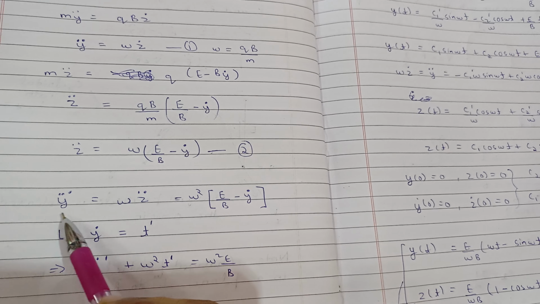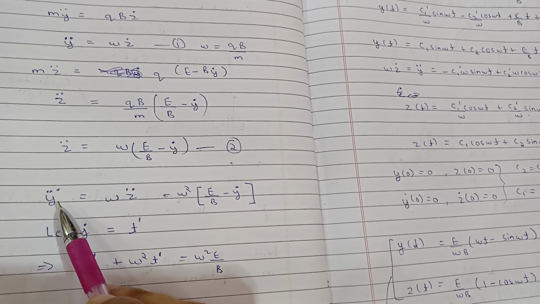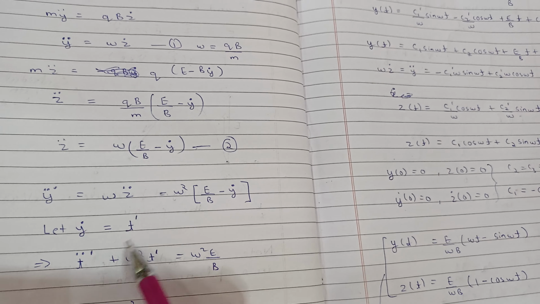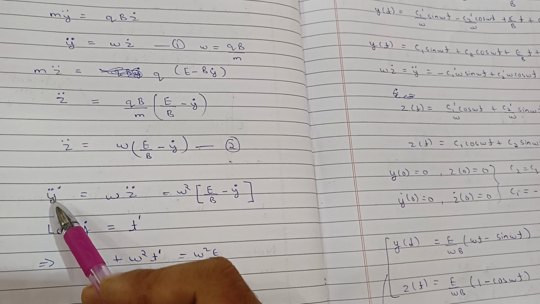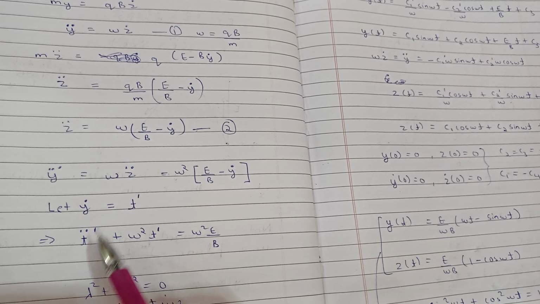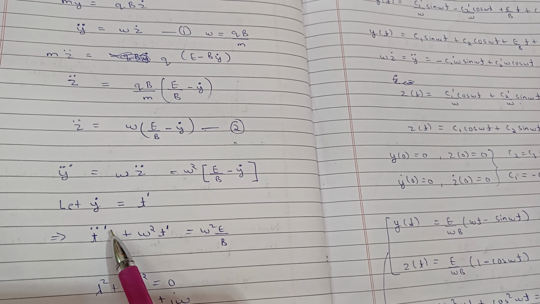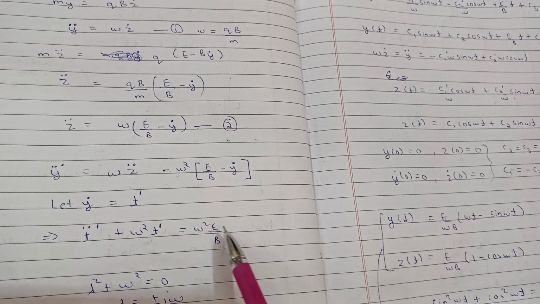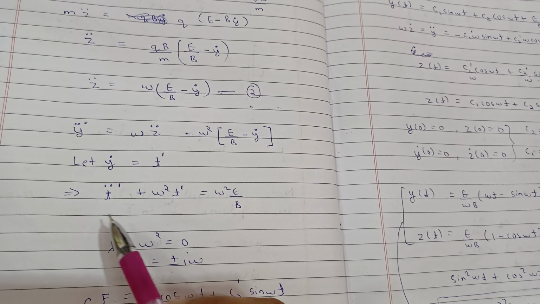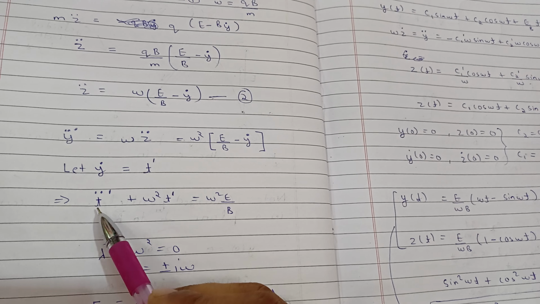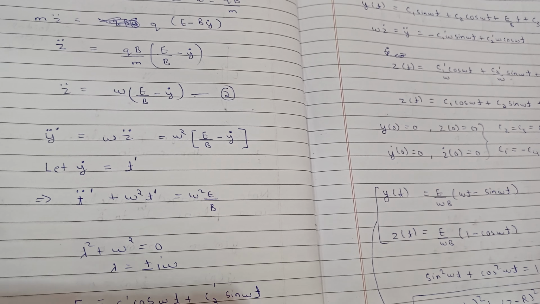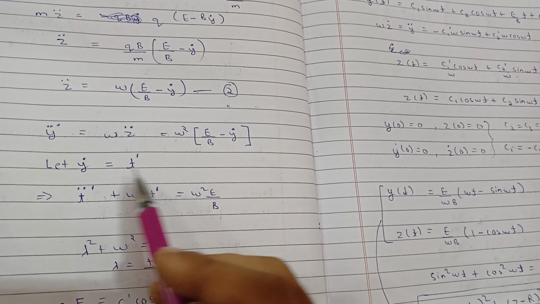Now you have a single equation, and it is in the form of y triple dot and y dot. So take y dot as t dash, some other variable. So it will become t dash double dot, and then t dash. Take this side, now rearrange. You will get t dash double dot plus omega square t dash equal to omega square E by B. So this is a simple second order differential equation. As you can see, it is something like y double dot plus omega square y equal to omega square E by B, which is some constant.